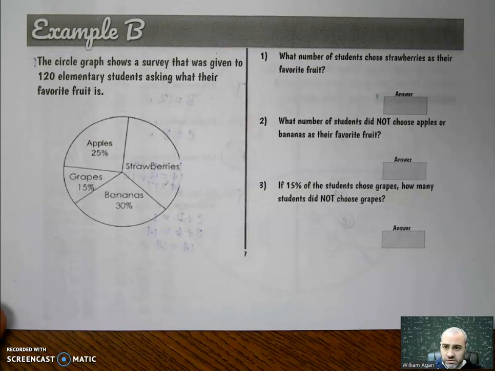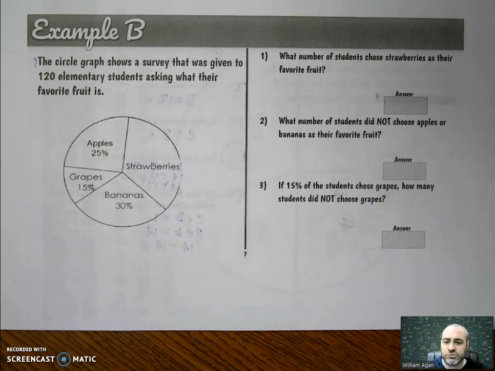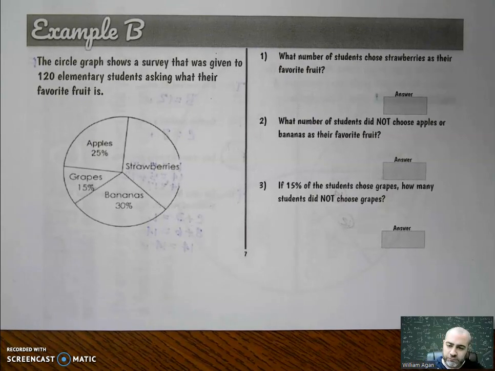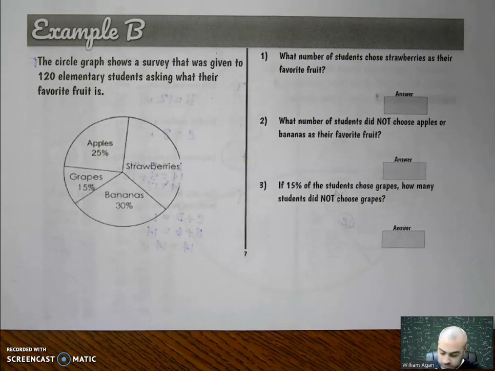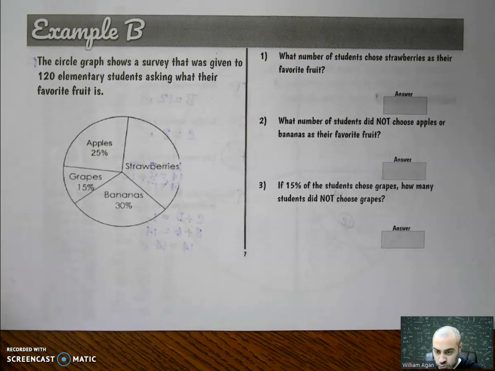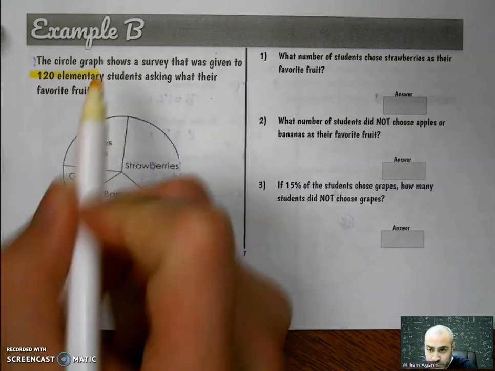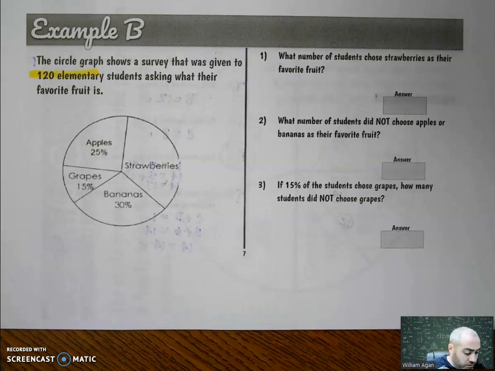Okay, here's example B. The circle graph shows a survey that was given to 120 elementary students asking what their favorite fruit is. Okay, well, they tell you the total right away. That's always good information that you need to remember. Let's look at the circle graph.